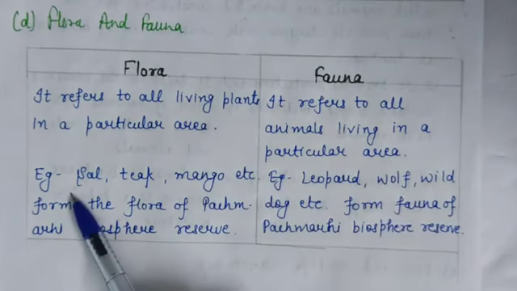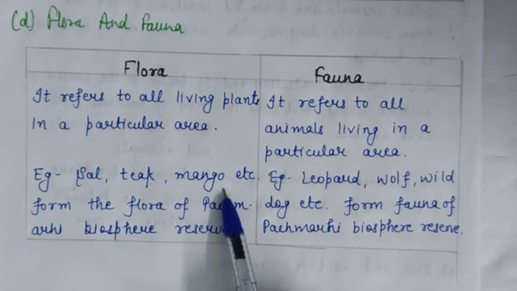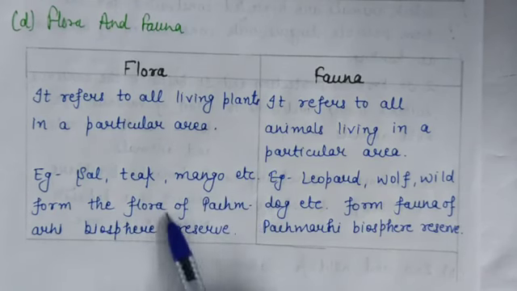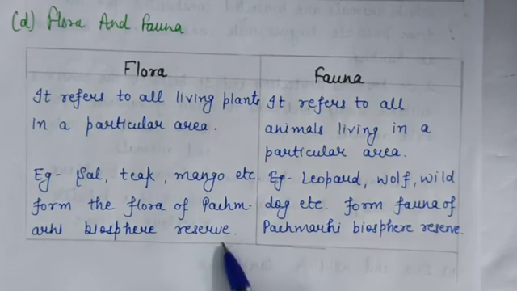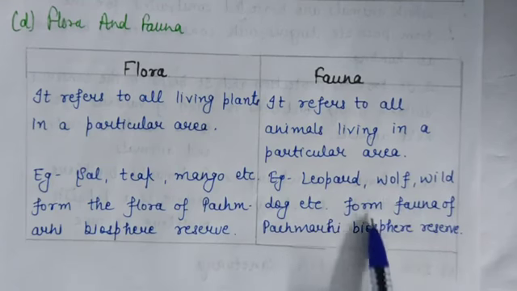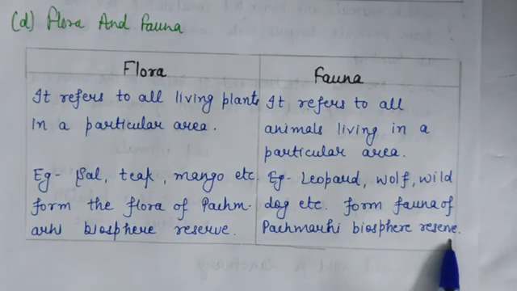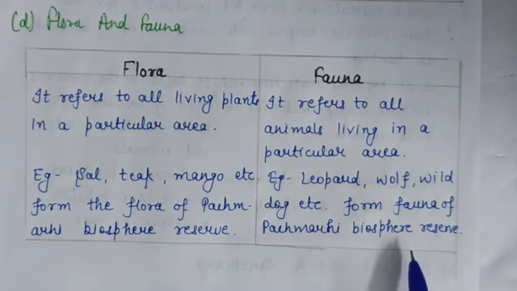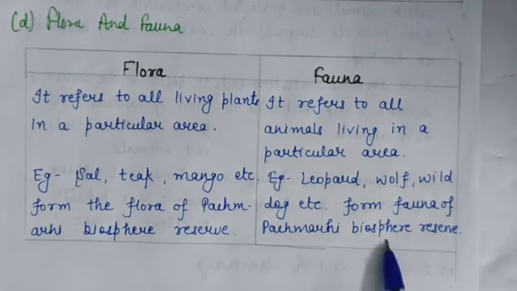For example, sal, teak, mango, etc. form the flora of Pachmarhi Biosphere Reserve. And leopard, wolf, wild dog, etc. form the fauna of Pachmarhi Biosphere Reserve. You can write other examples also. Okay. So, these are the differences between flora and fauna.